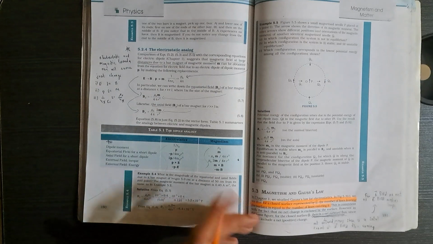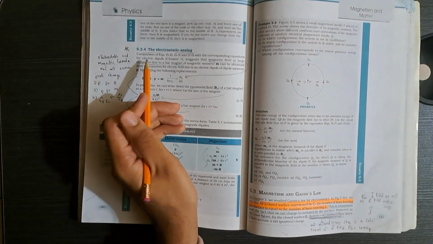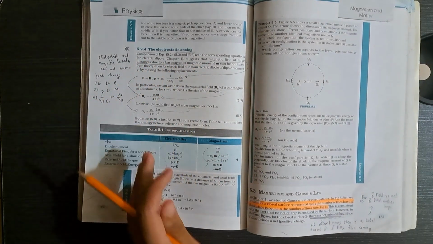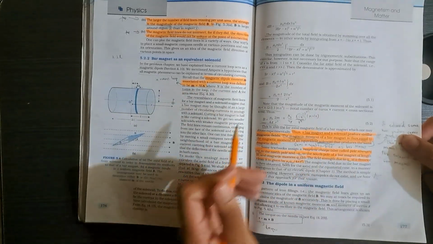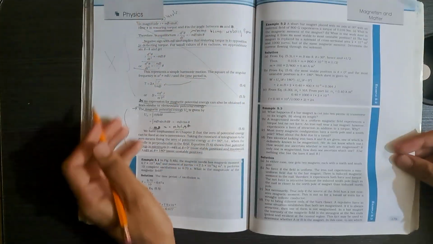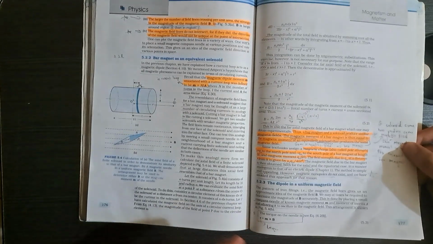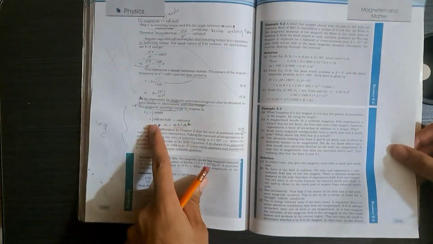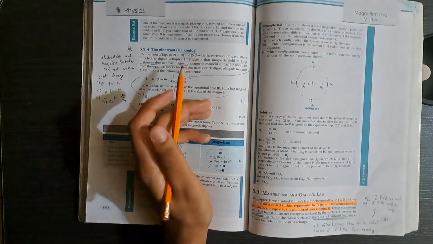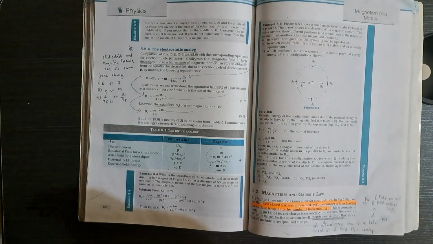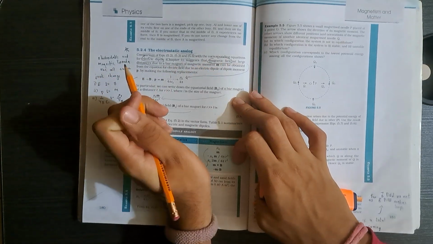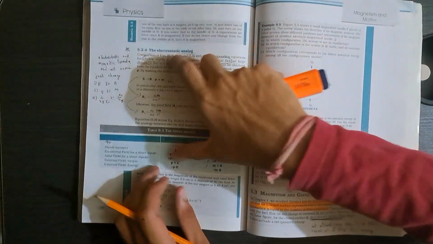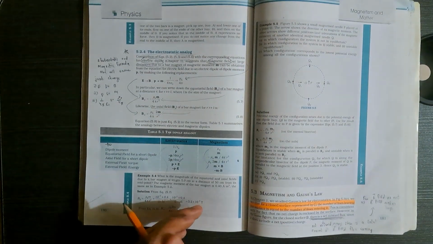That's it. So here it says comparisons between equations. In this textbook it says comparing the equations 5.2, 5.3 and 5.6. What is this formula about? Torque. What is this formula about? Potential energy. These formulas showed us that there is a similarity between the electric dipole and the magnetic dipole. This is what we're going to study in this small page.